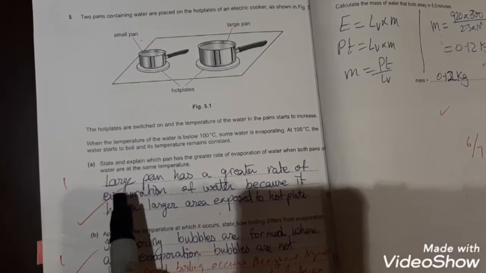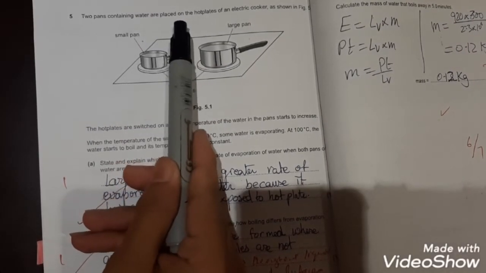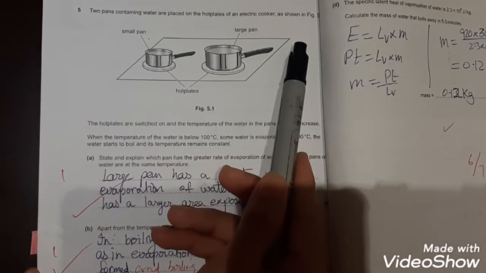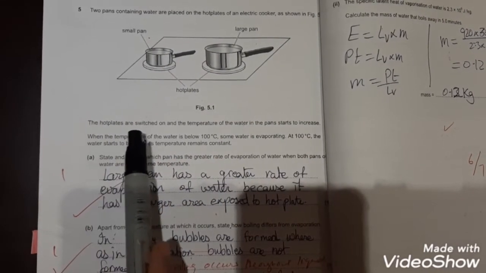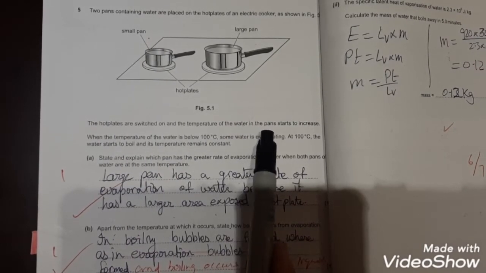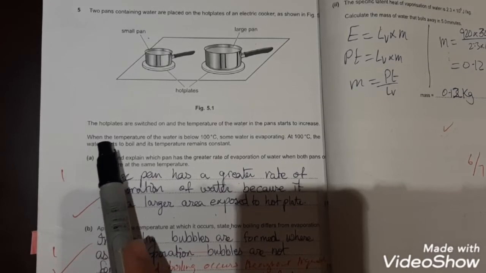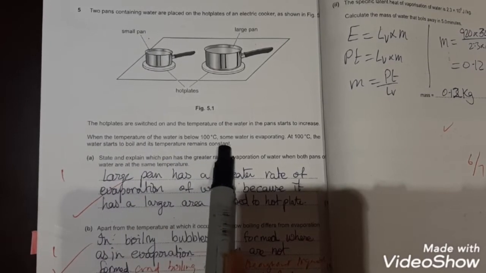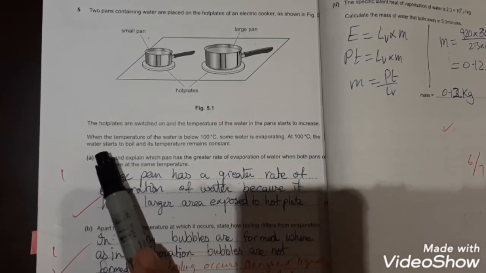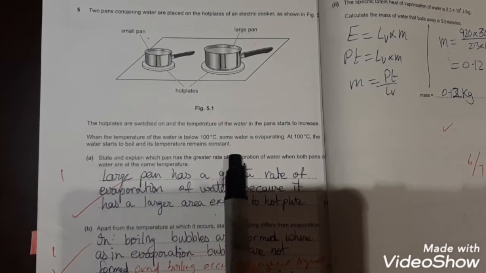So question 5 states two pans containing water are placed on the hot plates of an electric cooker as shown in figure 5.1. The hot plates are switched on and the temperature of the water in the pans starts to increase. When the temperature of the water is below 100 degrees Celsius, some water is evaporating. At 100 degrees, the water starts to boil and its temperature remains constant.